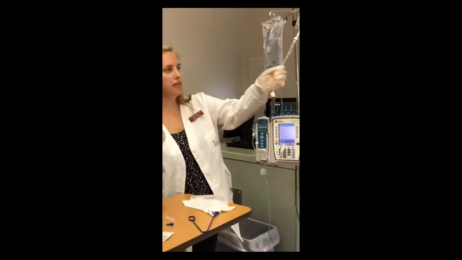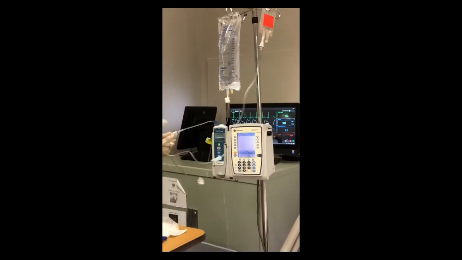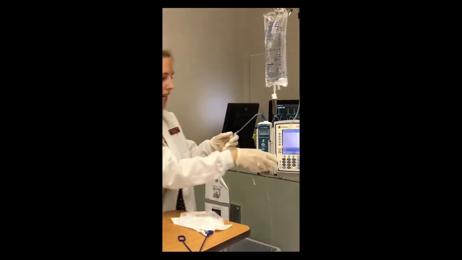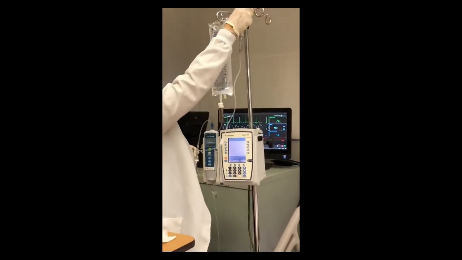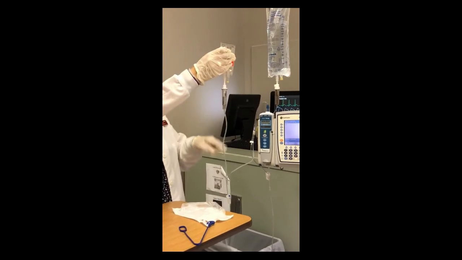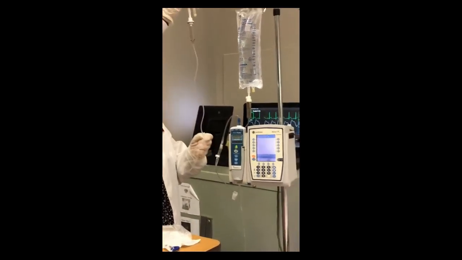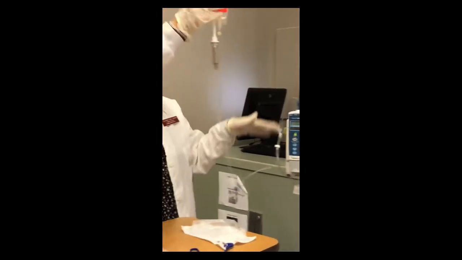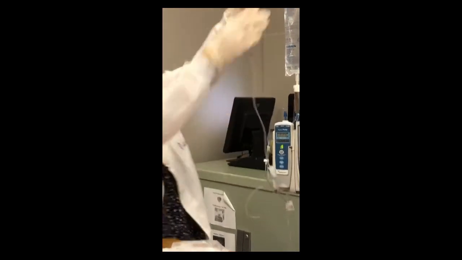Okay, so this tubing is full of air right now because I haven't primed it yet. So I'm going to back prime it. I've plugged it in. I'm going to undo my clamp, and then I'm going to put this secondary bag lower than my primary, and you can see how the primary bag is going into this tubing for me, and it's pushed all of the air into this bag. So now I have a fully primed line.